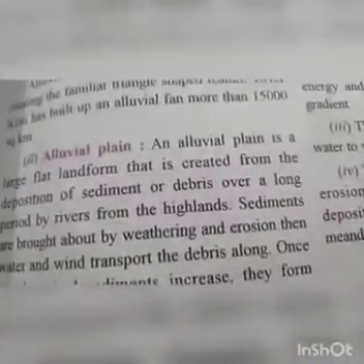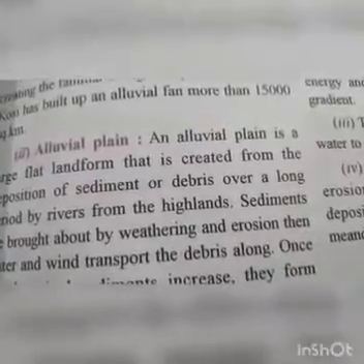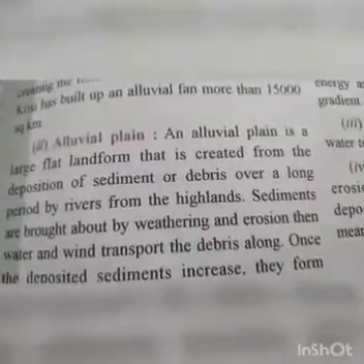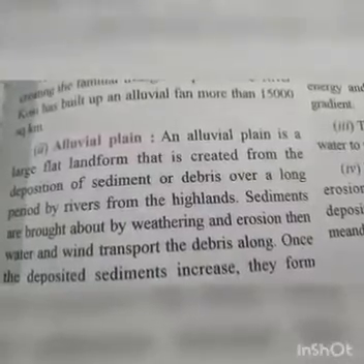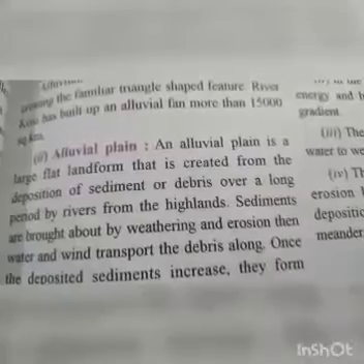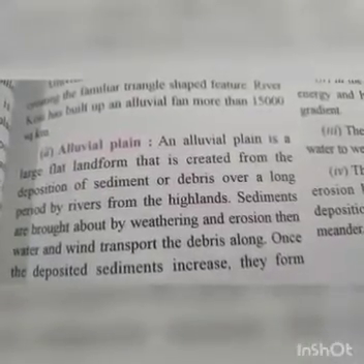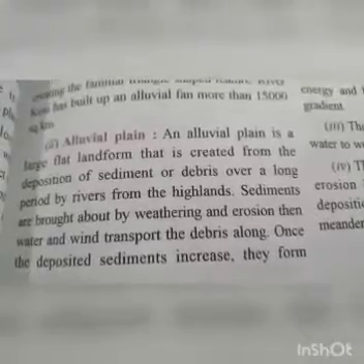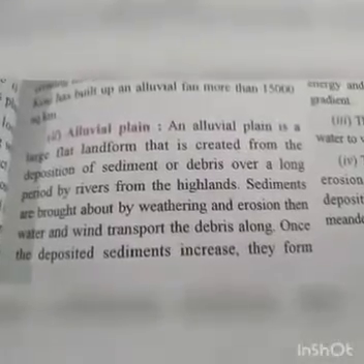Now, an alluvial plain is a large flat landform that is created from the deposition of sediments or debris over a long period by rivers from the highlands. Sediments are brought about by weathering and erosion, then water and wind transport the debris along. Once the deposited sediments increase, they form alluvial soil.